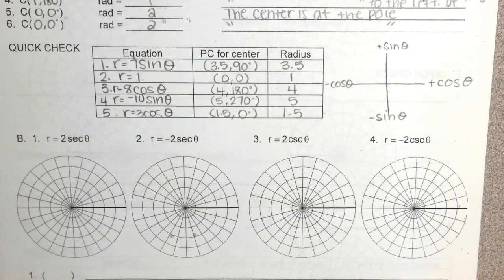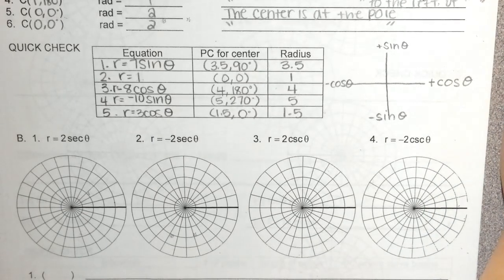Are you in the College Board Desmos? If you're in Texas Star, this next part will not work for you. Texas Star doesn't graph secant. Okay? So, we are now going to do the same exact thing.